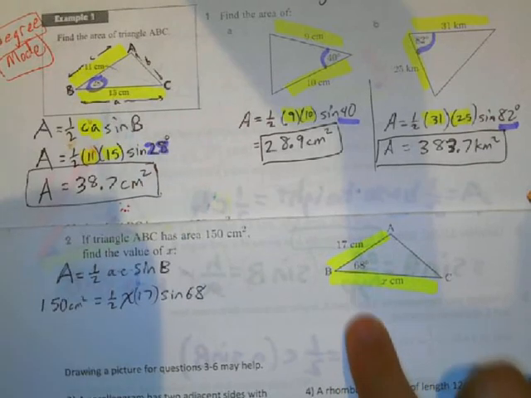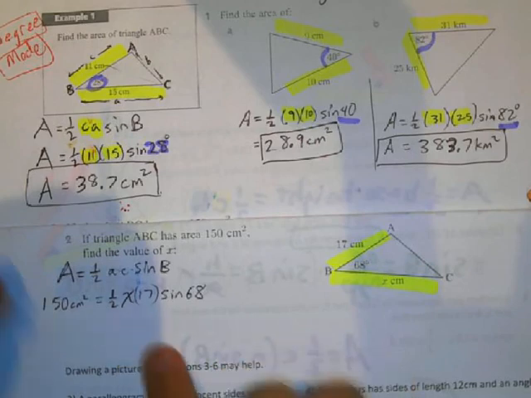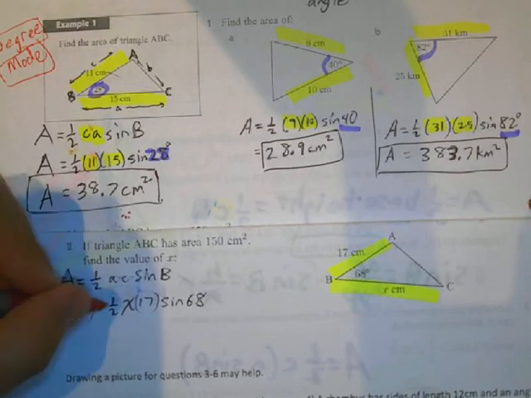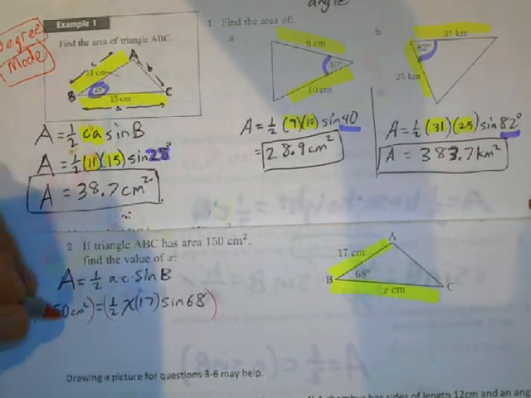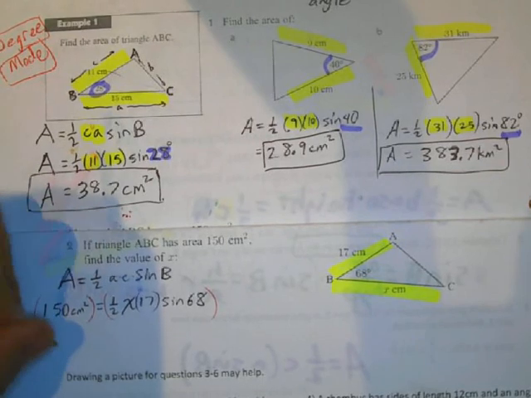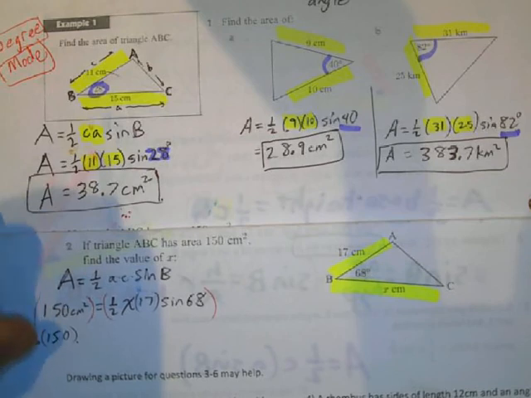Okay, so if we're trying to solve for x, we could do a few different things. We can take this equation and multiply both sides by 2. So I'm just going to rewrite this here. We're going to multiply both sides by 2 to make that cancel out.